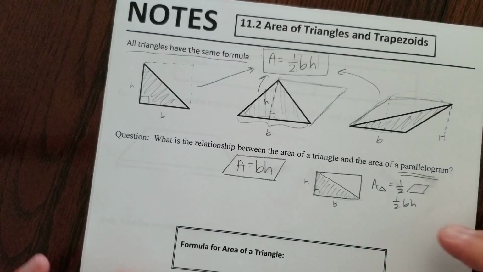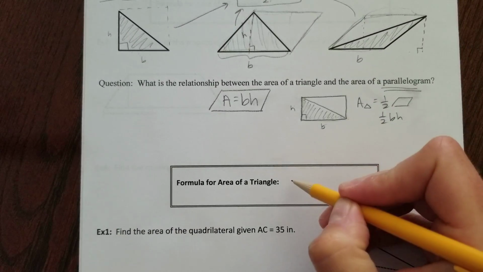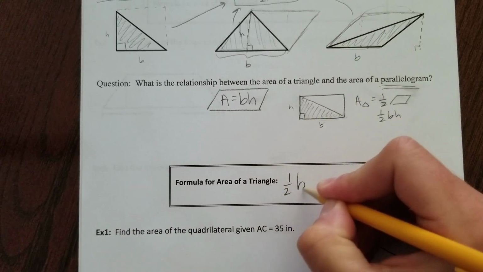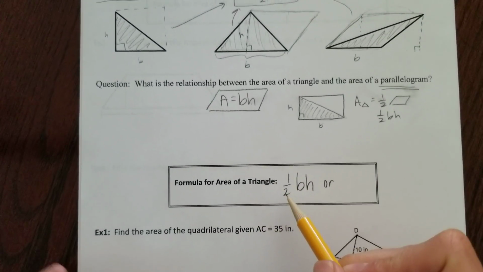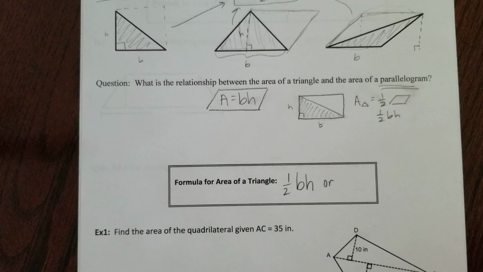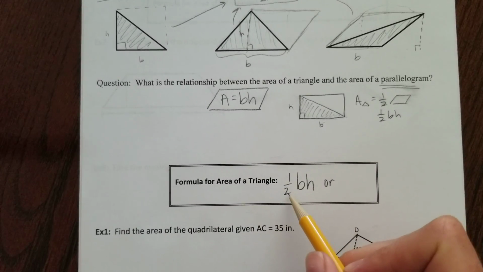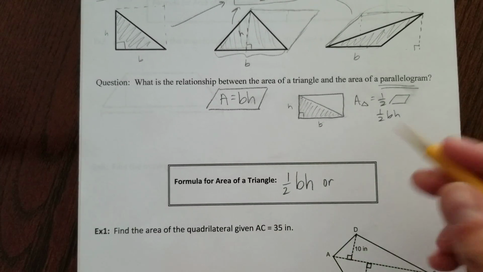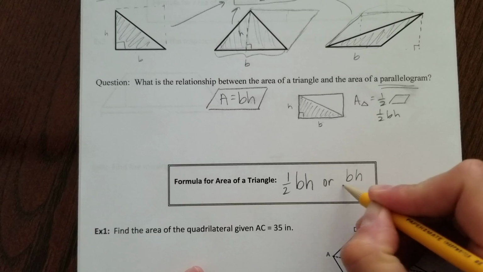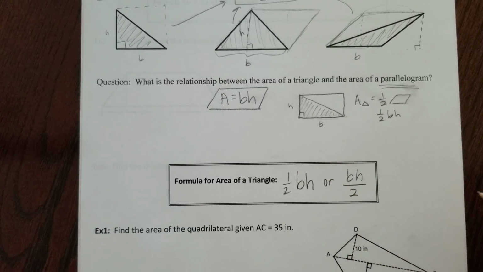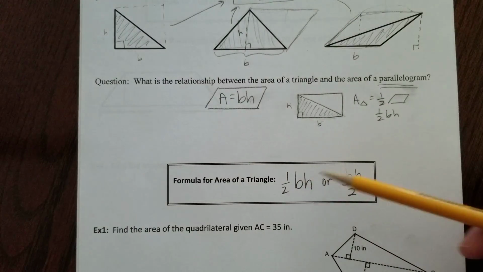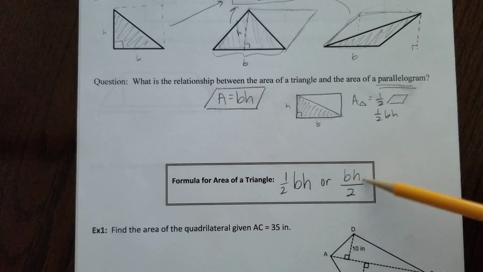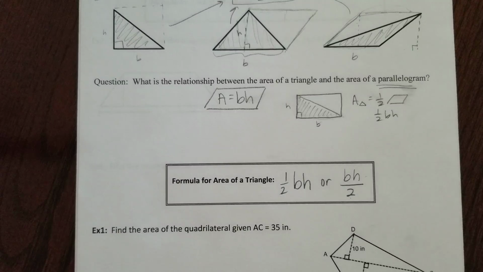All right, so now that we know the formula, 1/2 base times height, there's actually a different way we can write it. Sometimes people don't care for the 1/2. There's actually a couple different ways you can write it. You can write 0.5 base times height if you prefer decimal, or you can do base times height divided by 2. So whichever of those make you happy, there is no one right formula as long as it's representing the same thing, base times height, and then we want half of that. So base times height divided by 2 or 1/2 base times height.